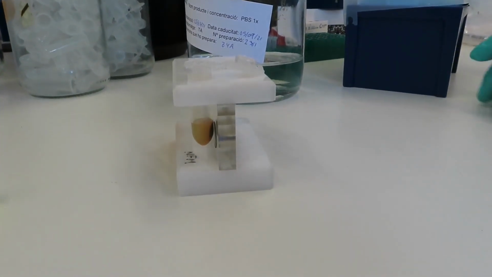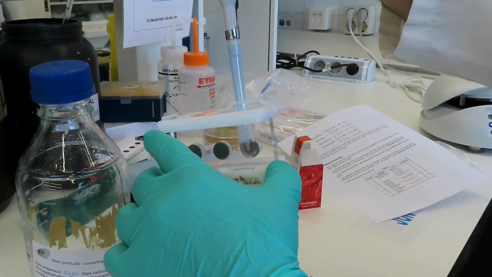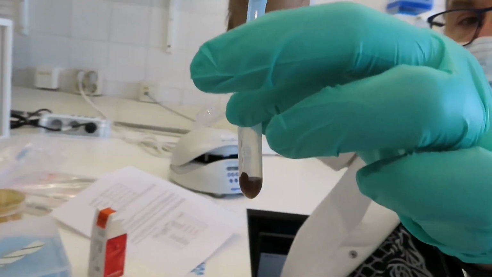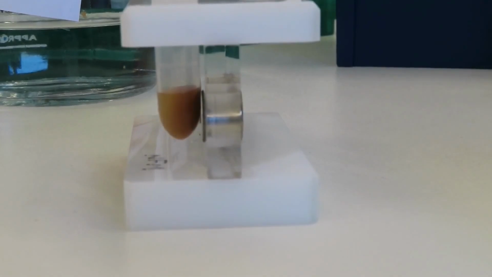Dynabeads are attracted by the magnet. Two minutes must be waited to ensure that all beads have bound. At that moment, it's possible to aspirate the buffer and to resuspend the beads first in ultrapure water to clean them, and later with the binding buffer, repeating the process of separating the beads with the magnet.